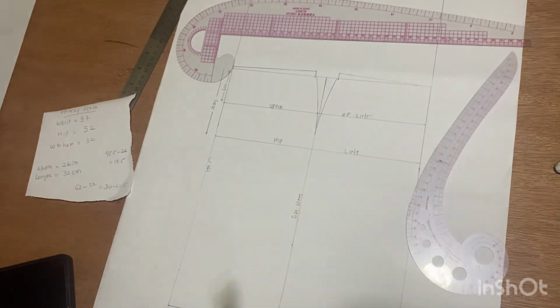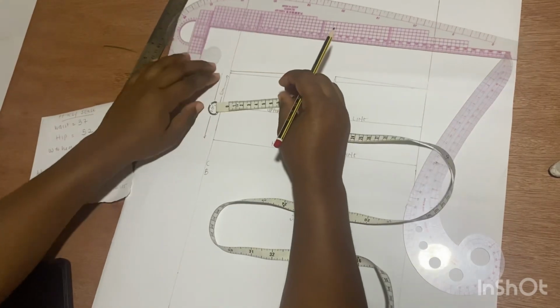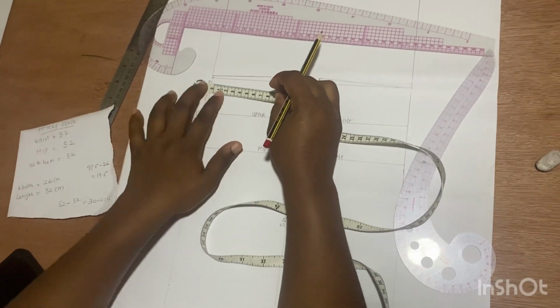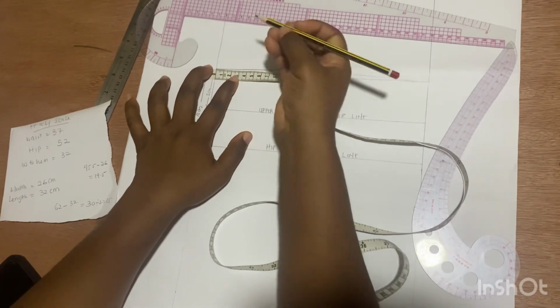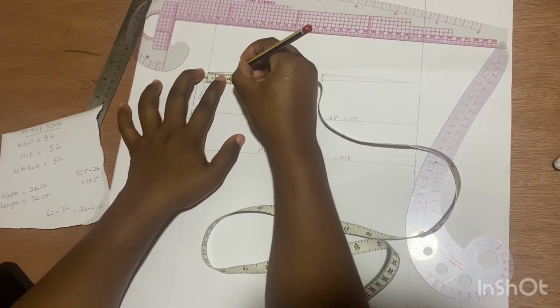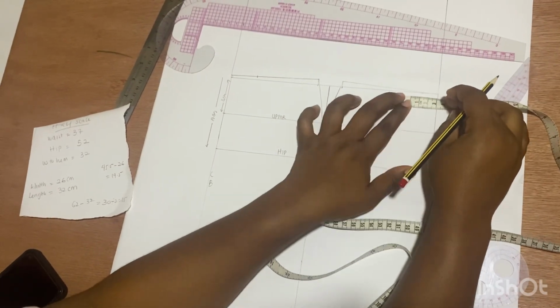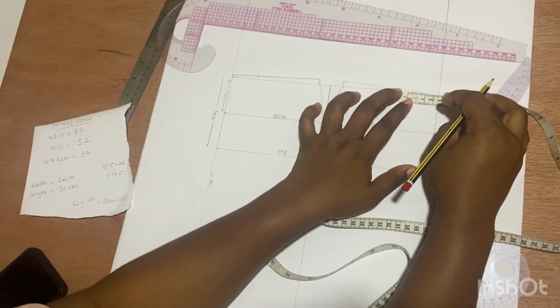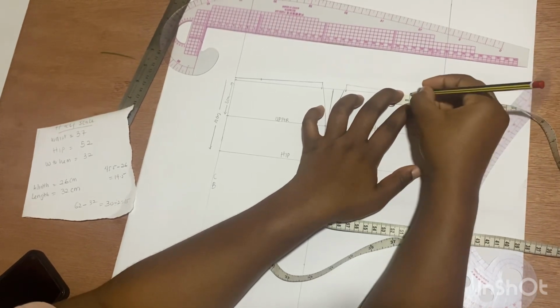So this is it. Next, for the dart, for your half scale dart, from center back, you measure 3.5, which is half of the full scale. 3.5 for that. Y for the center front is 3.75. 3.75 and mark.